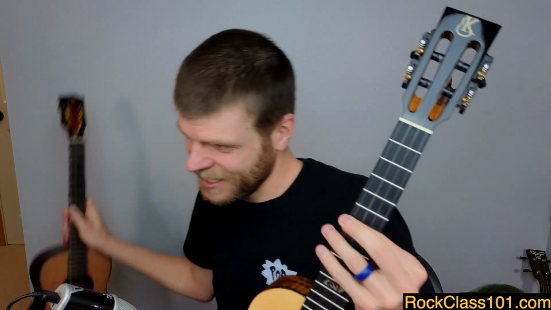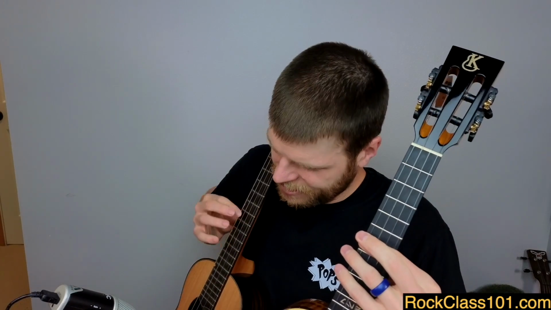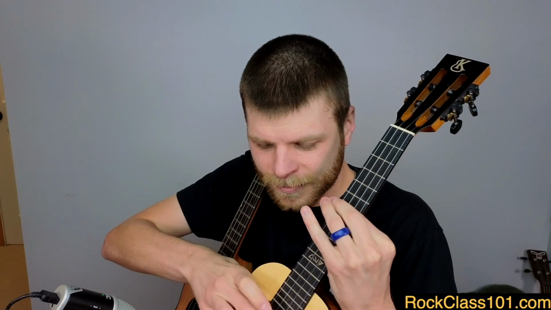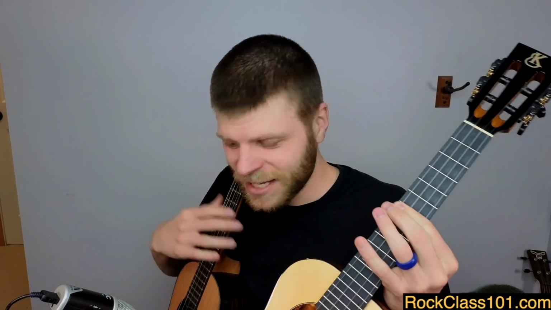If we listen to this, oh my gosh. Here it's the same, right? This one still has the high string, this one the low, but you hear that they're the same. So the 7th fret, 2 octaves up.